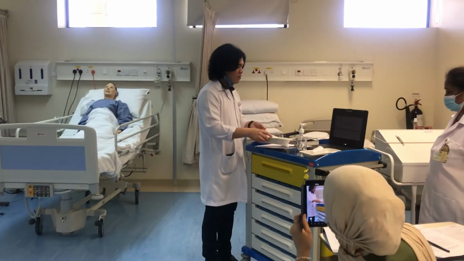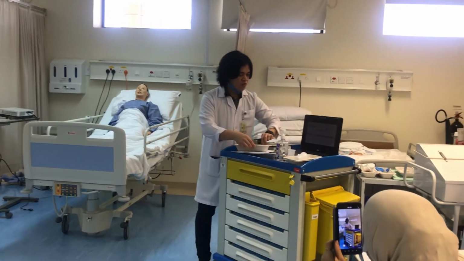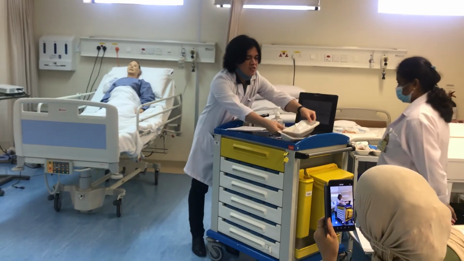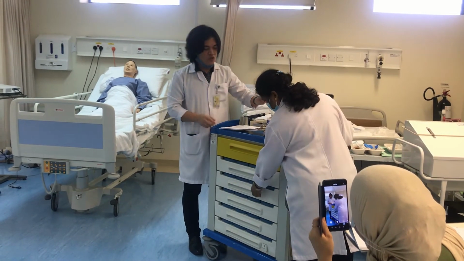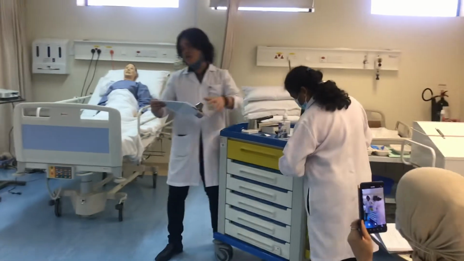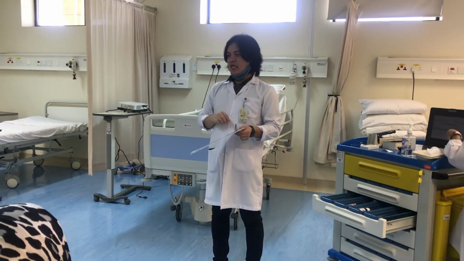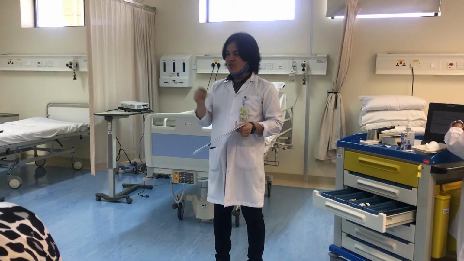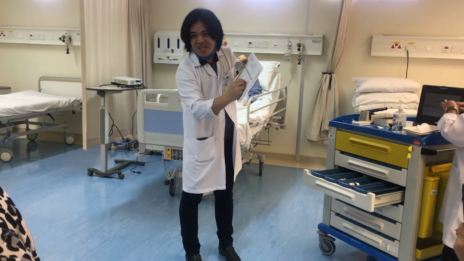Now, this is very important. We're not yet done. Of course, you need to put back all the materials that you have used, dispose whatever is disposable, and finally, the documentation. The documentation normally in the hospital is automatic, you just need to click. But in the lab, the student should put the initial, the sign.